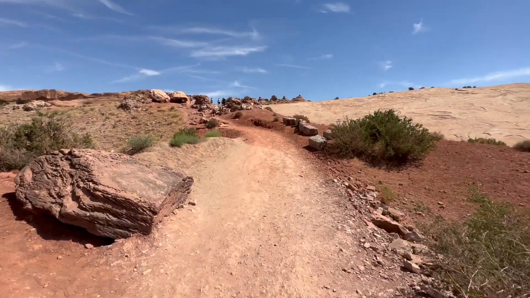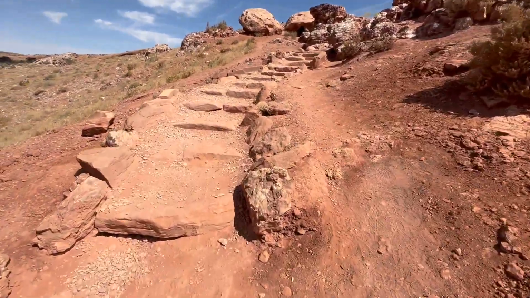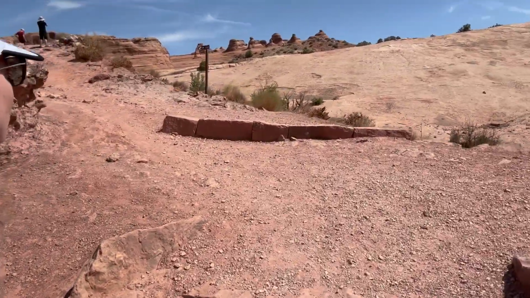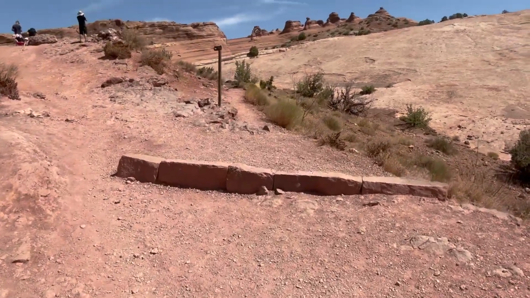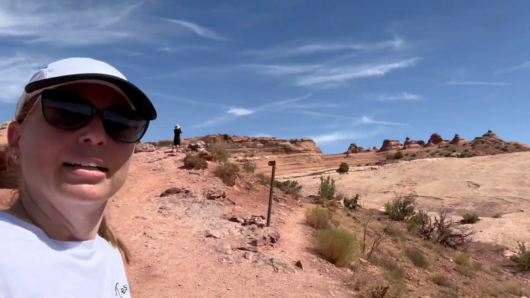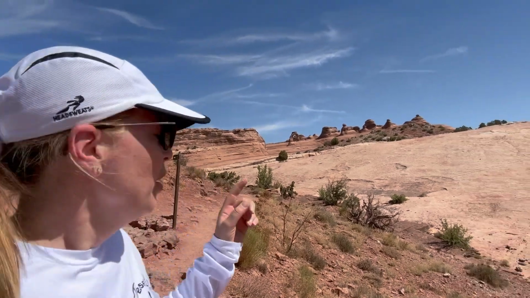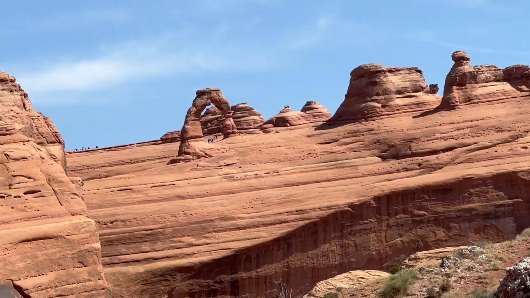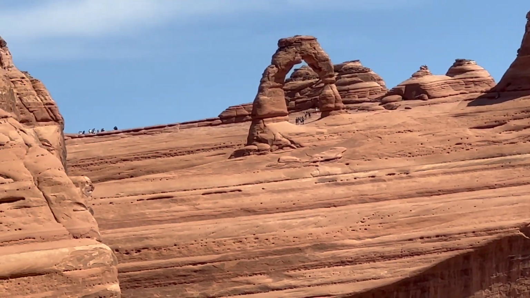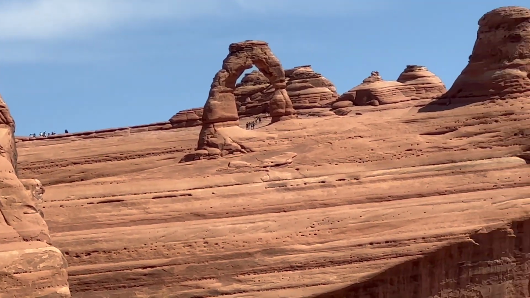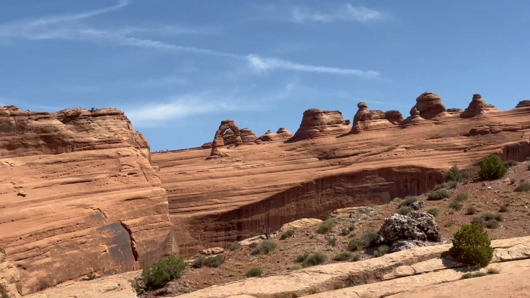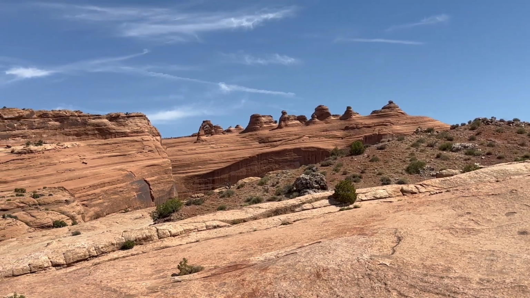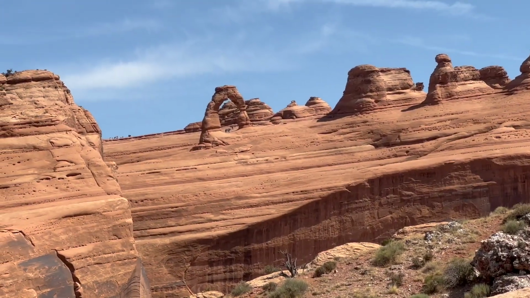Almost to the top. There, I see it. Way back there. Alright, there it is. Way out there. You can see all the people that hiked up to it, getting their picture taken under the arch. That's what Chris and I did when we were here 2014, I think. But this is as close as we're gonna get today.